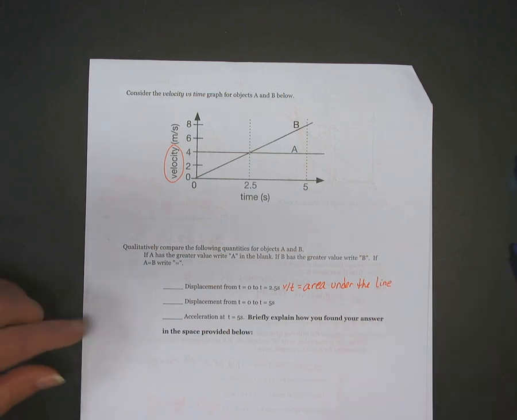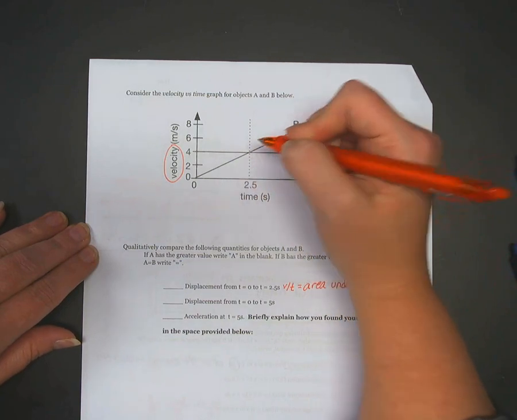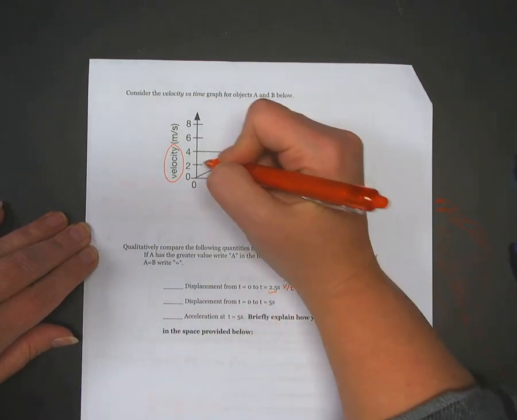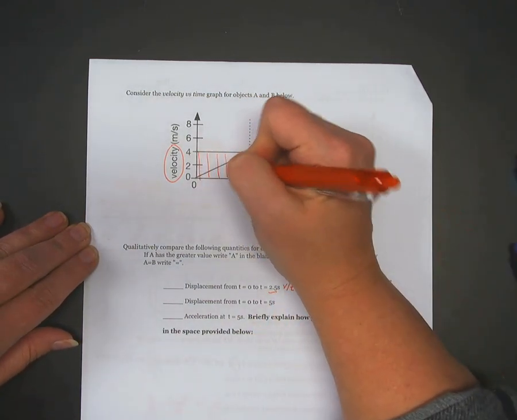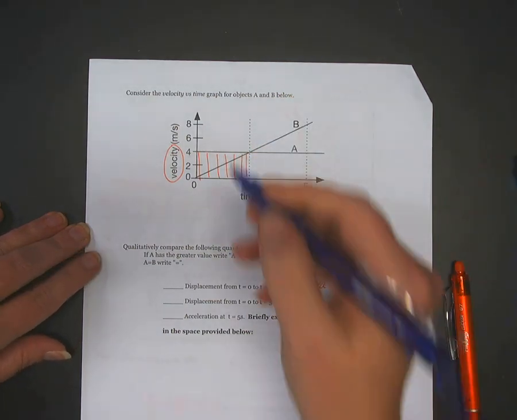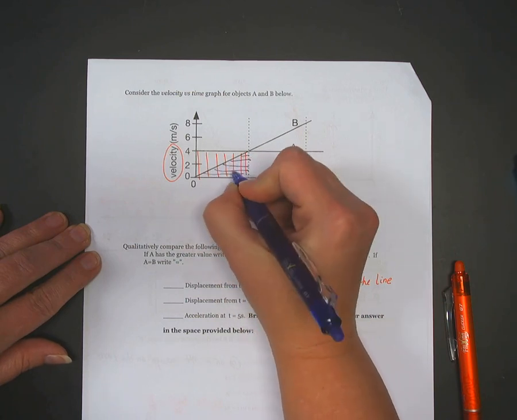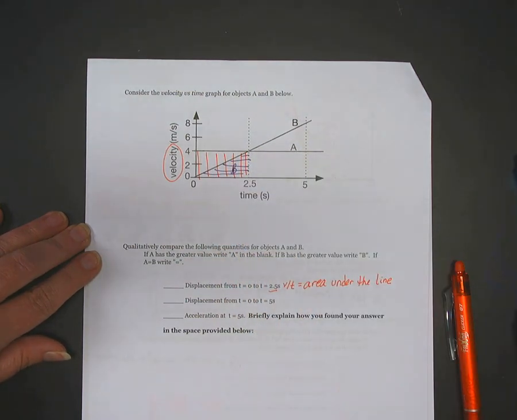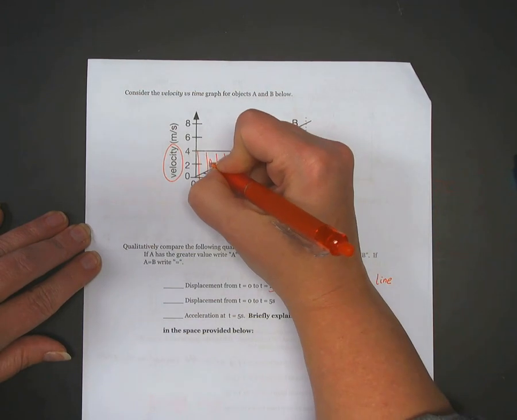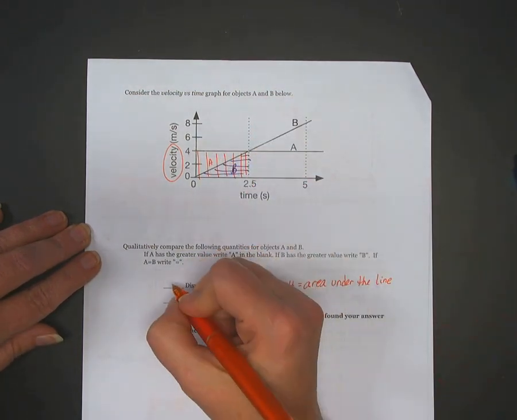Okay. So is A underneath this for 2.5 seconds. A is this whole segment here. B's area is just the triangle. And A is the whole rectangle. So who took up more space? A definitely took up more space.